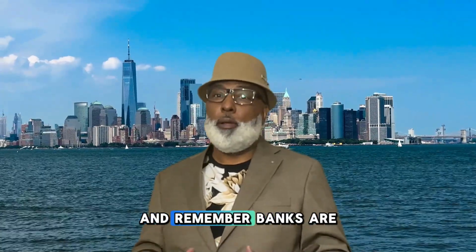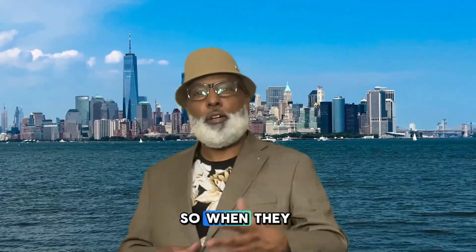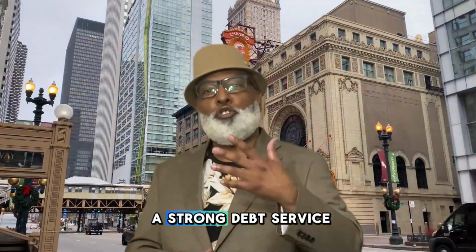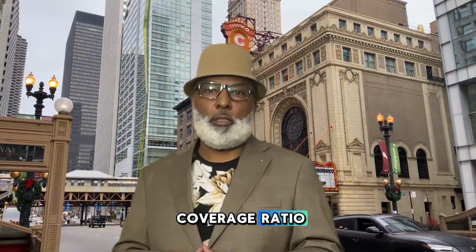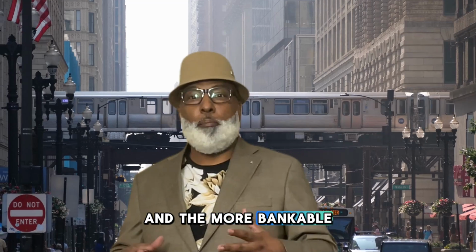And remember, banks are not in the risk-taking business. They're in the risk management business, or risk mitigation business. So when they underwrite your deal, they want to see a strong debt service coverage ratio. The higher the ratio, the safer the loan, and the more bankable the deal becomes.